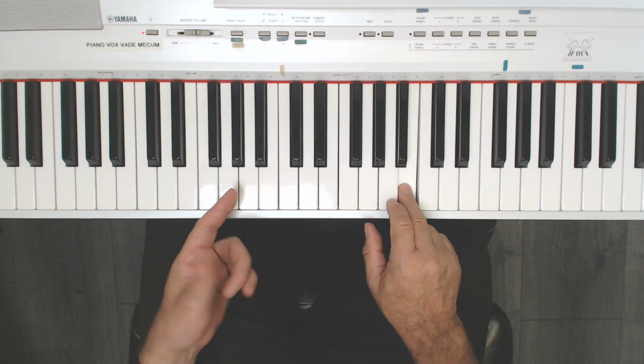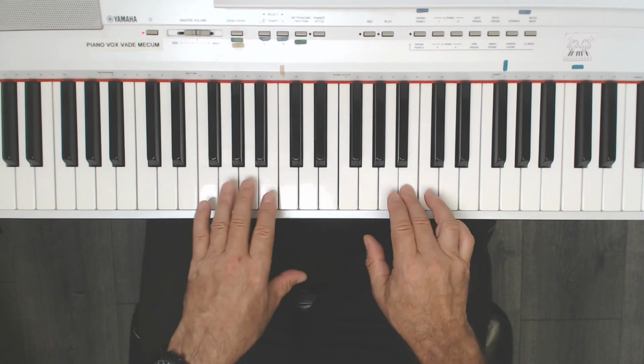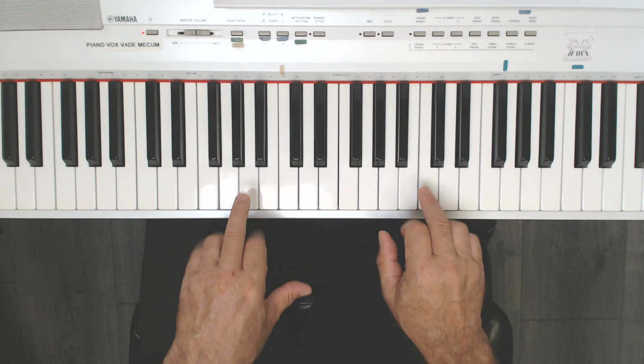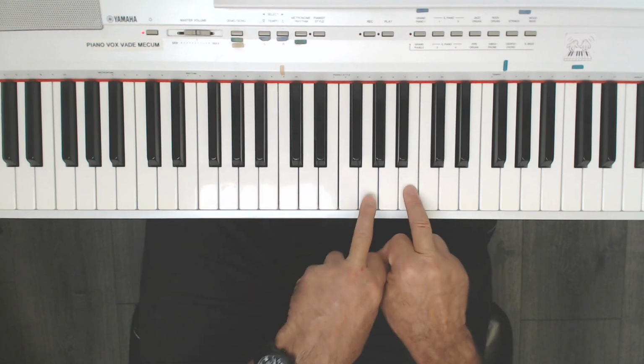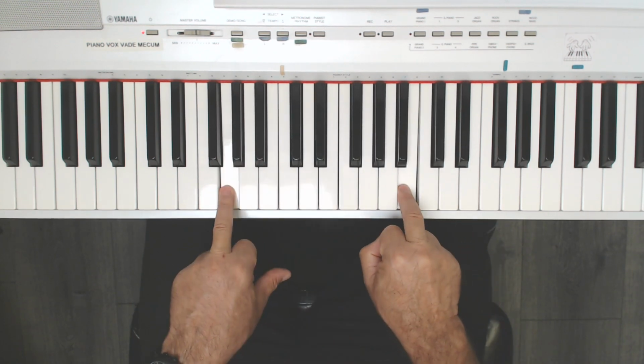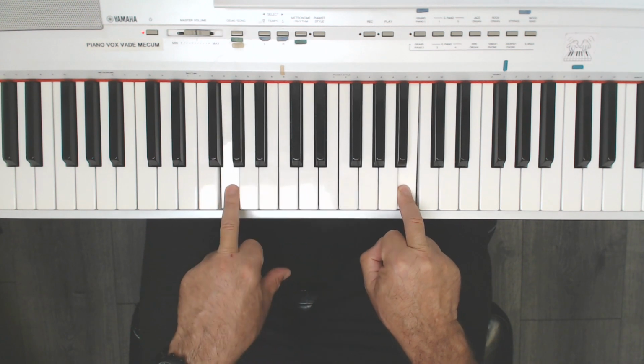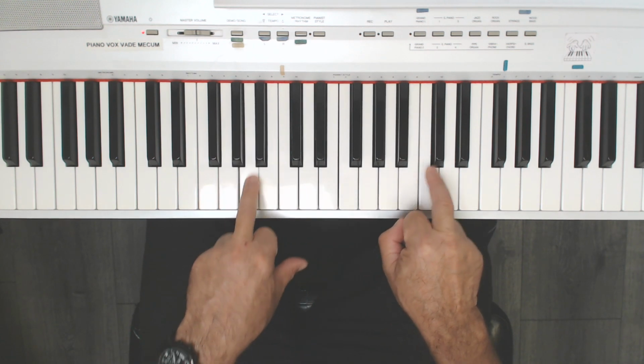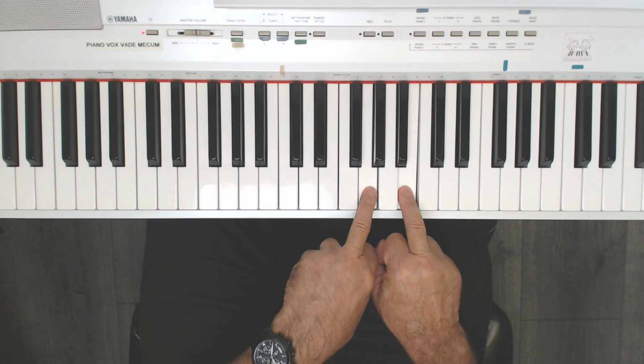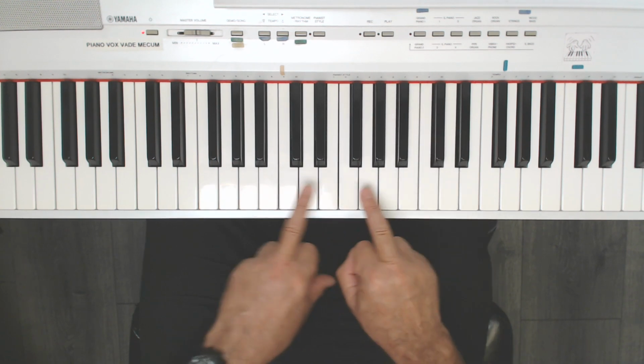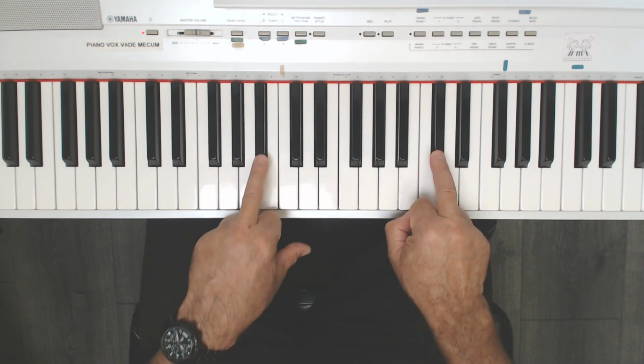Or just only as simply as this, but the G is on the bottom, okay? Instead of playing closer, we play a little bit wider.